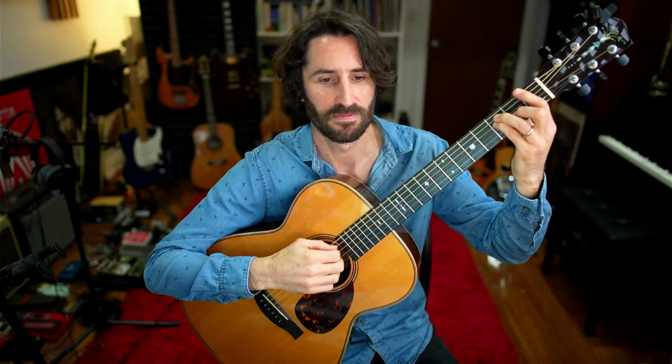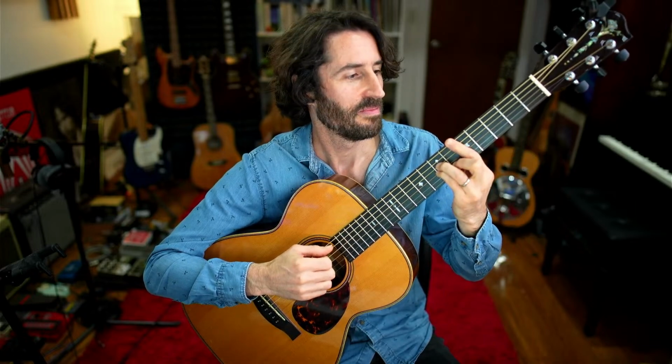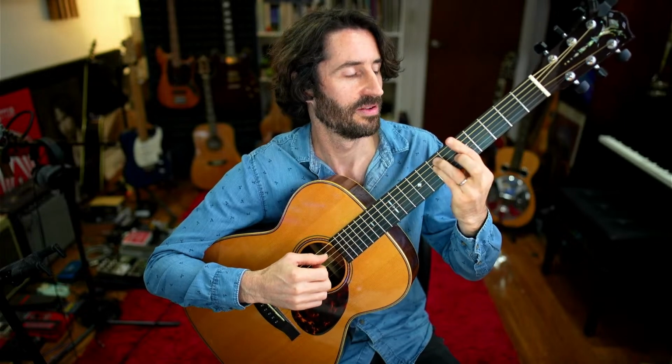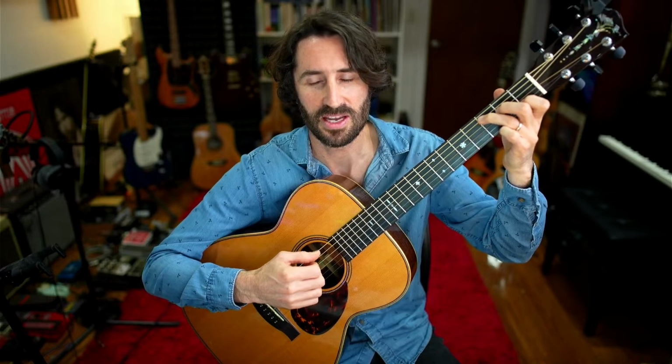If I jump to the F, sounds good. To the A minor, sounds great. To the D minor, maybe back to the G, to the A minor, B diminished, and back to C. That all sounds great. And I wasn't really thinking about the order of those chords. I was just picking them at random.